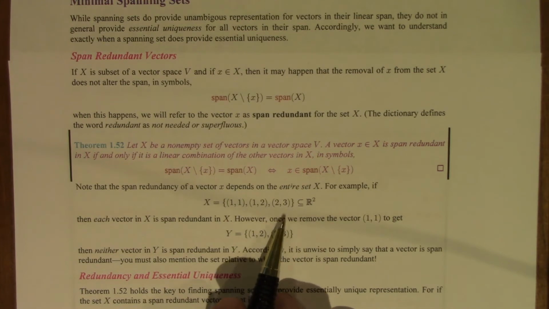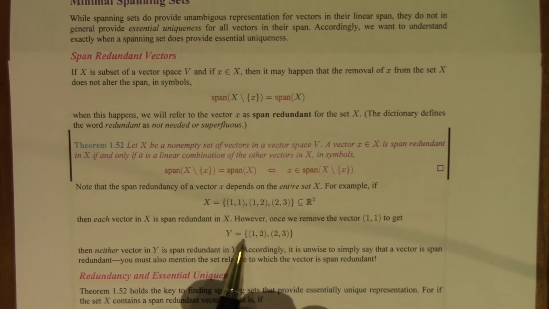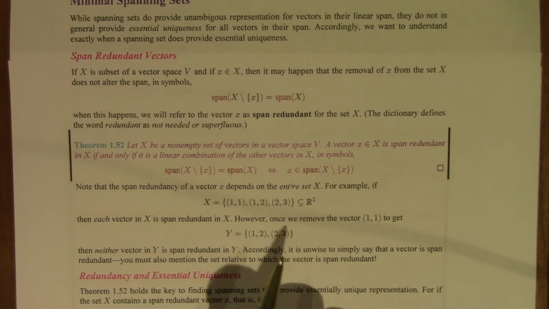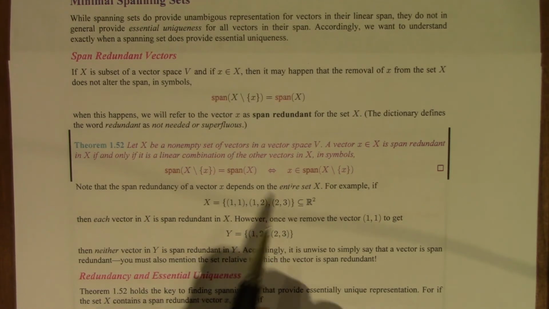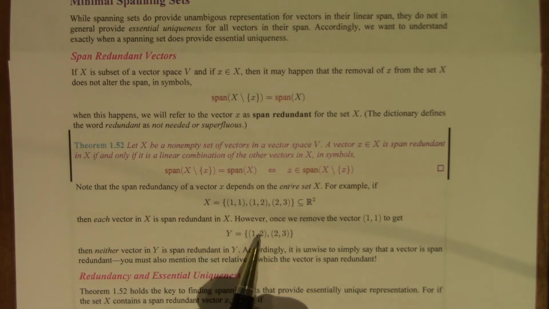But if we pull out the vector (1, 1) and we're left with this set Y, neither vector is span redundant in Y. So these 2 vectors were span redundant in X, but they're not span redundant in Y.